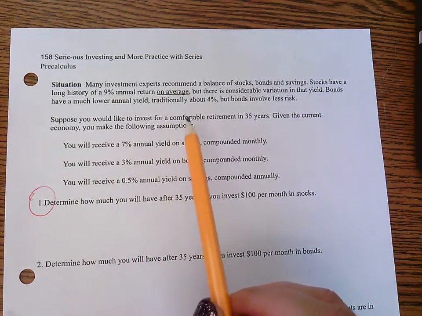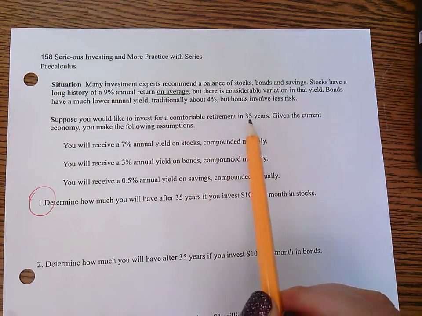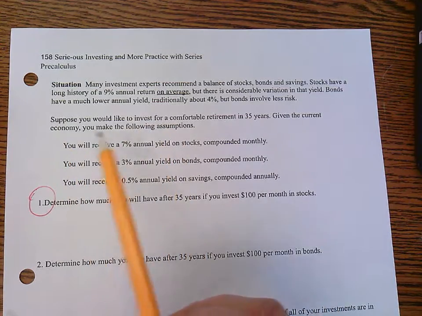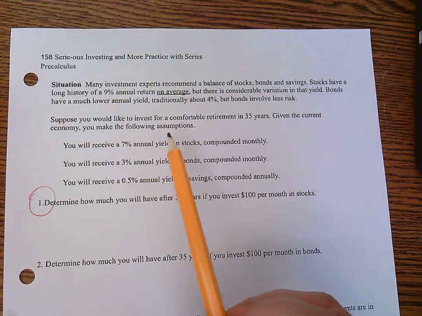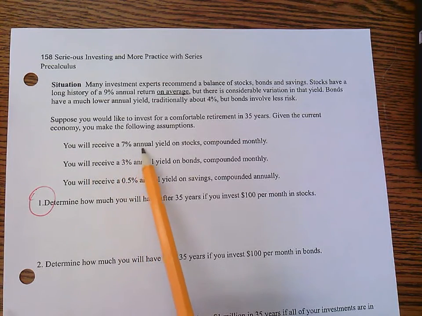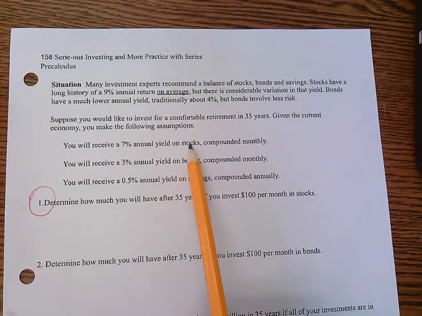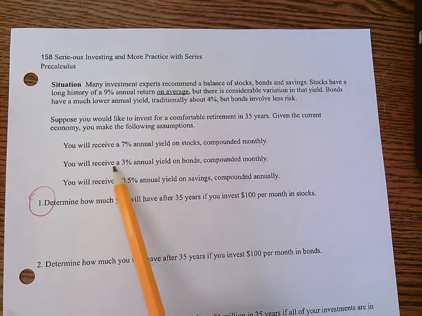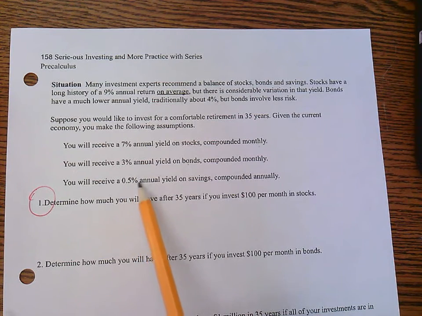Suppose you'd like to invest for a comfortable retirement in 35 years. Given the current economy, you make the following assumptions. So let's just say you'll receive 7% annual interest on stocks, compounded monthly, annual interest 3% on bonds, compounded monthly, and it's a 0.5% annual yield on savings, compounded annually.